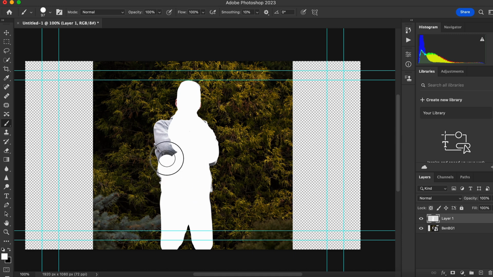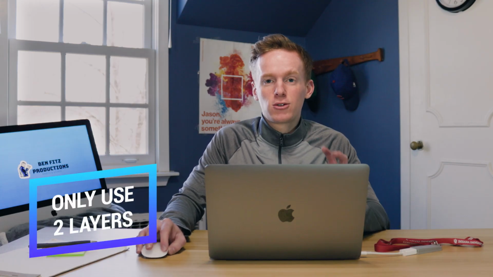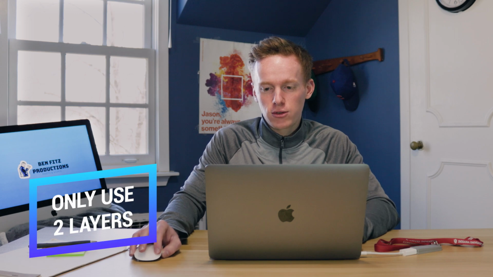Now this does not have to be perfect. You can always go back and change this later. You just want to make sure you get most of your subject covered. So now that we've gotten these two, make sure there's only 2 layers in your Photoshop project.